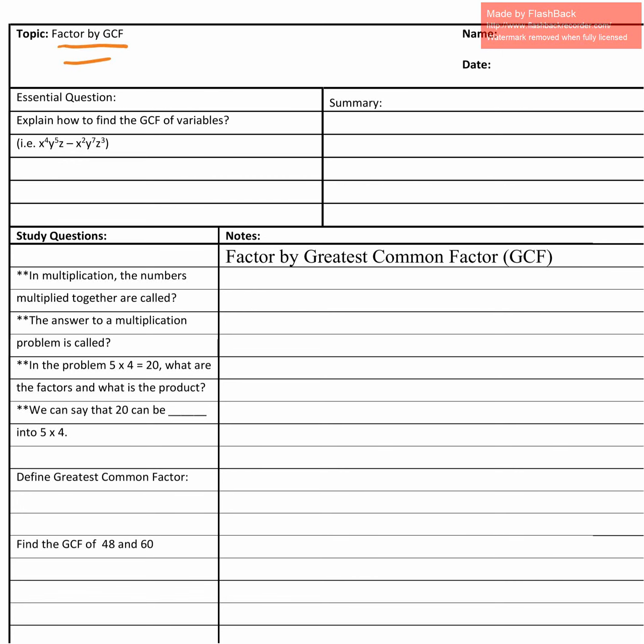We're going to go over a couple of vocab things real quick, just answer these questions. In multiplication, the numbers multiplied together are actually called factors. And the answer to a multiplication problem is called the product. So when we multiply two things together, those two things are factors, and that will give us a product. In the problem 5 times 4 equals 20, what are the factors and what is the product?